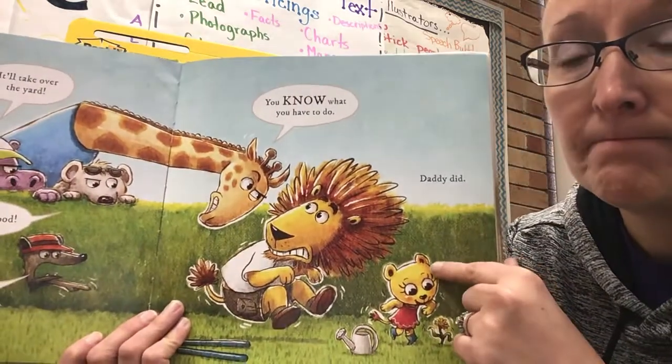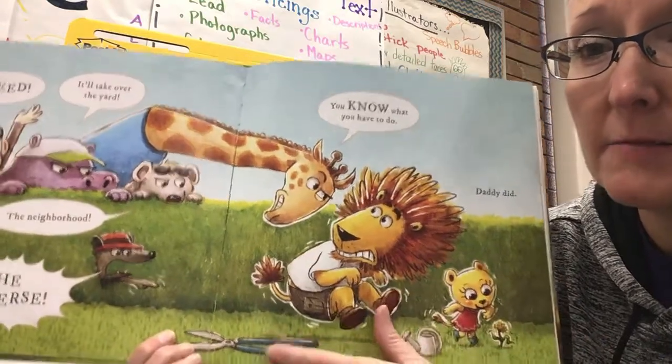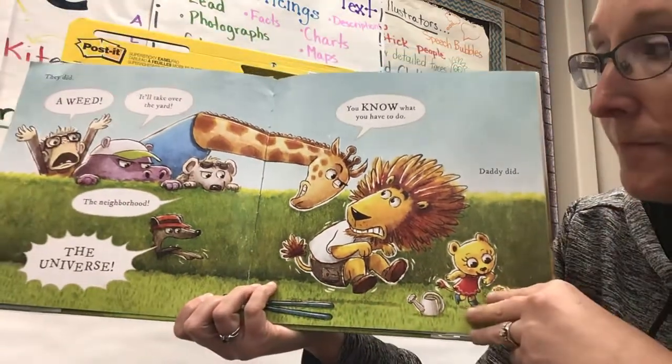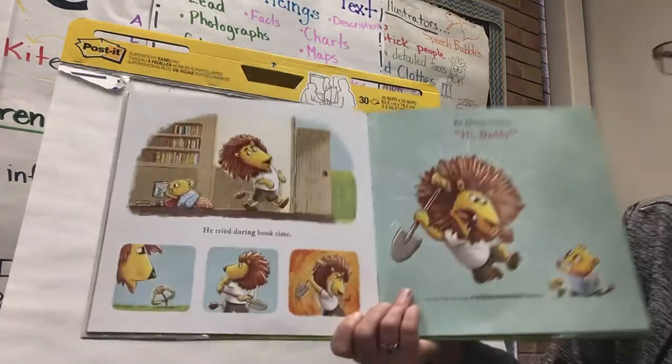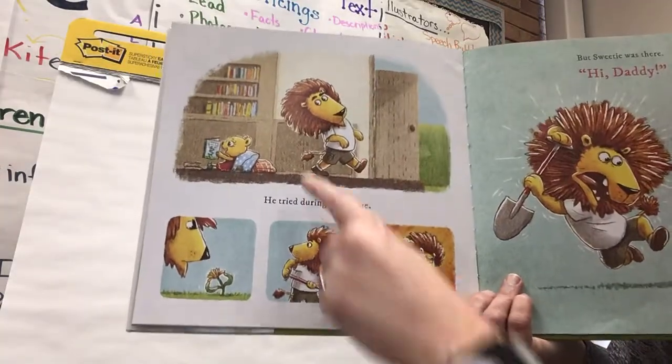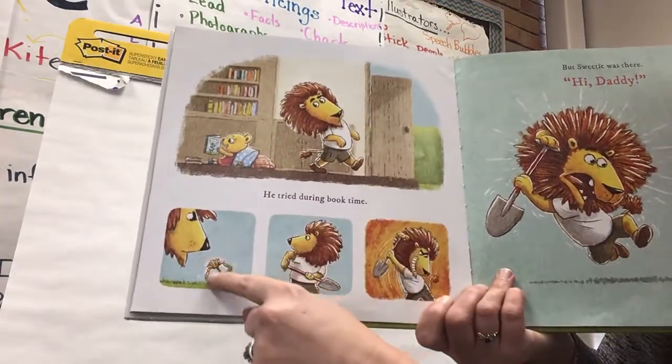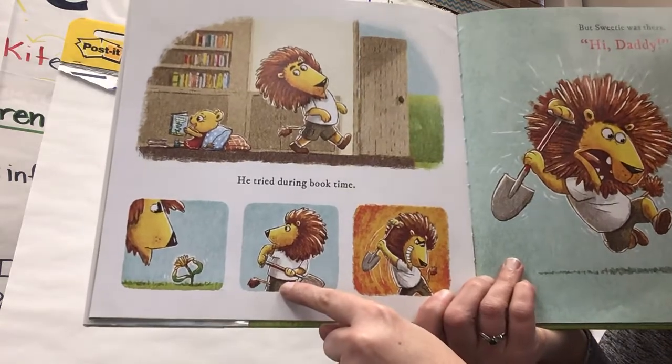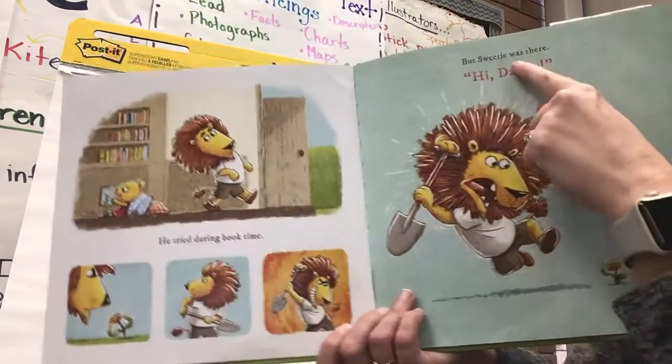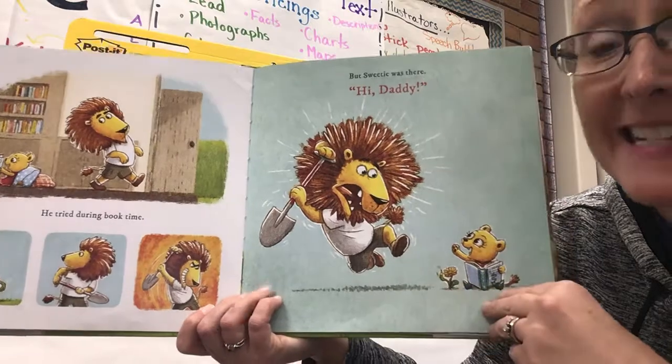Daddy did. Uh-oh, what do you think he's going to do? See the clue? He tried during book time. See how he's sneaking off there? He's got the shovel. But Sweetie was there. Hi, Daddy.